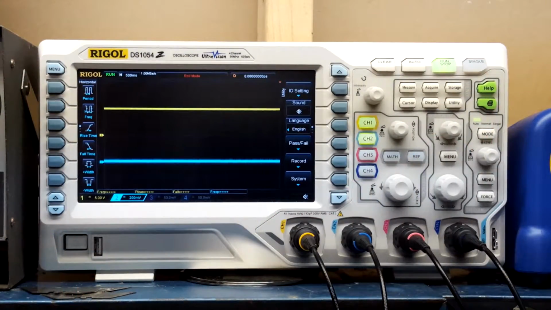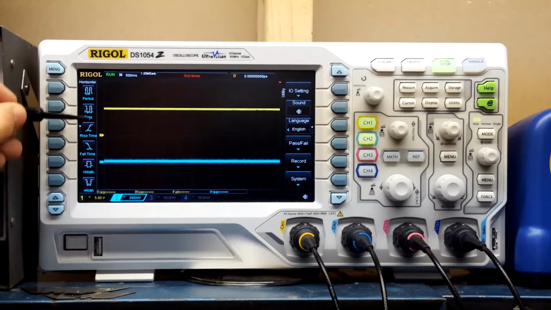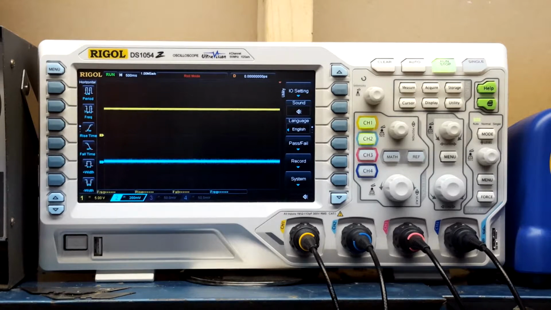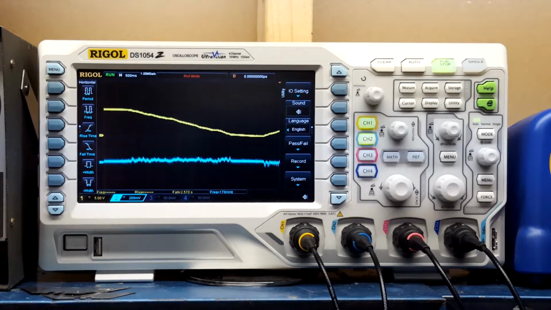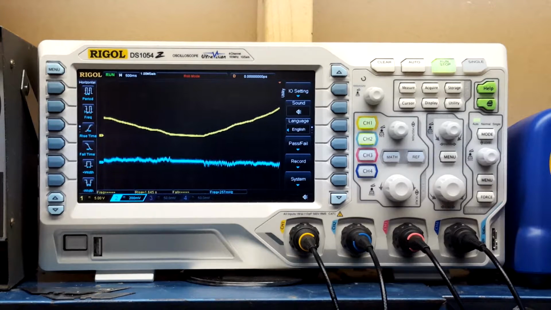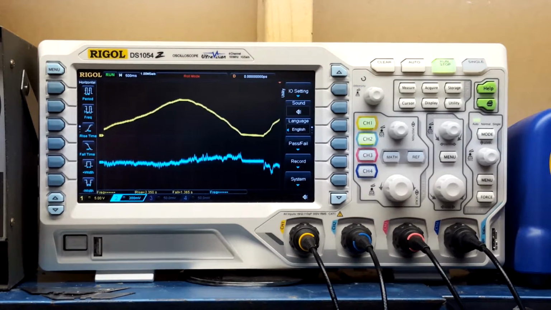Alright, now let's take a look at the voltage and current characteristic of a capacitor on an oscilloscope. I've got my Rigol DS1054 set up in roll mode, and I've got my voltage graphed on the yellow trace, and my current graphed on the blue trace. Watch what happens though as I start changing the voltage. Notice if I change it slowly, the current doesn't really do a whole lot. But as I start to change the voltage really quickly, you'll notice that the current starts to get more and more aggressive.